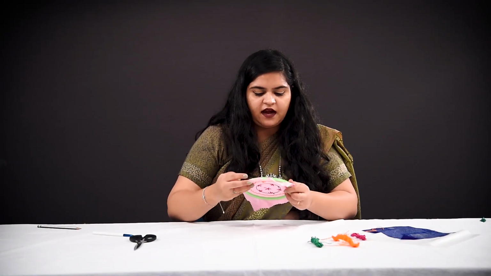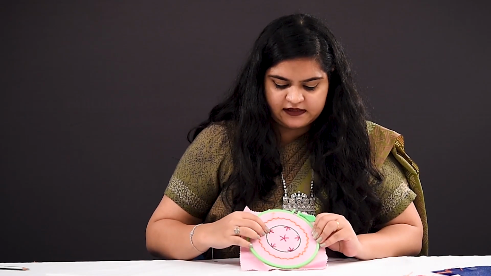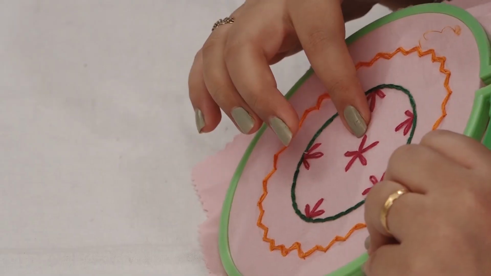With this, our design is ready. I have added some lazy daisy stitches to complete the design.